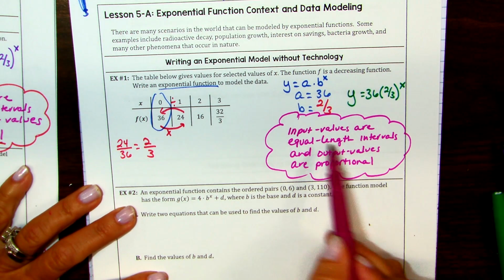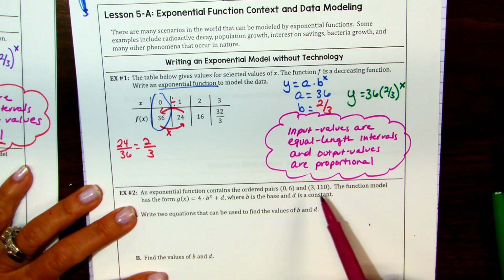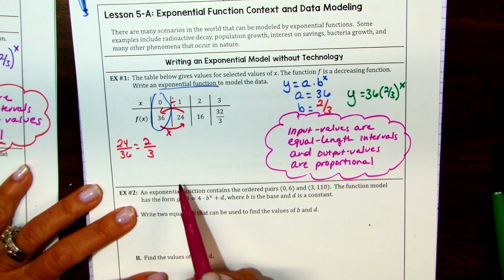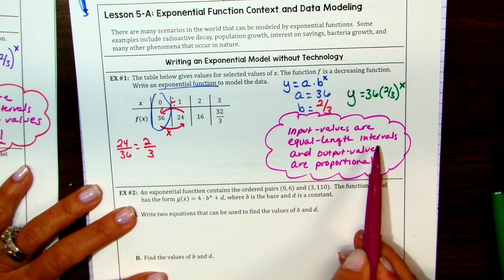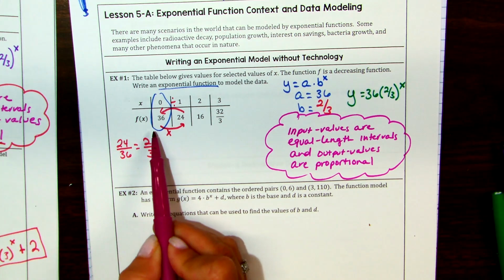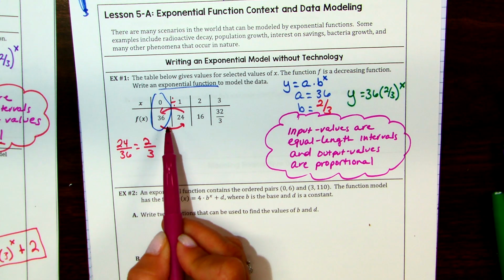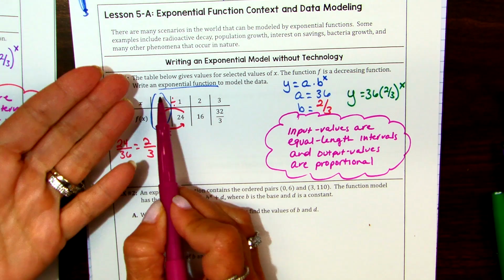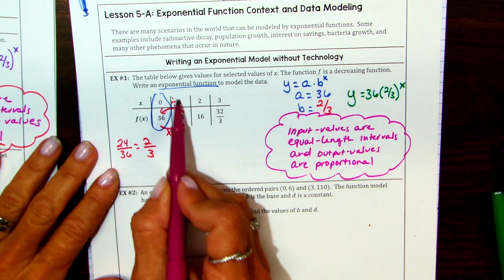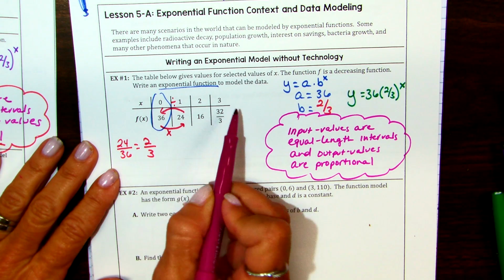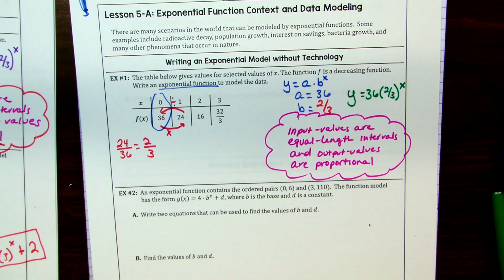This is one of those things, being able to say in words what goes on in an XY chart. This first part, input values are equal length intervals. That's the same no matter if we're talking about linear, quadratic, cubic, exponential. The X values have to have equal length intervals, meaning you're counting by 1 as you go left to right, or 2s, or 100s, but they have to be the same distance apart.